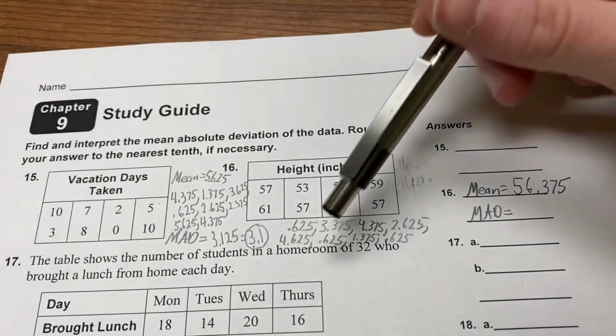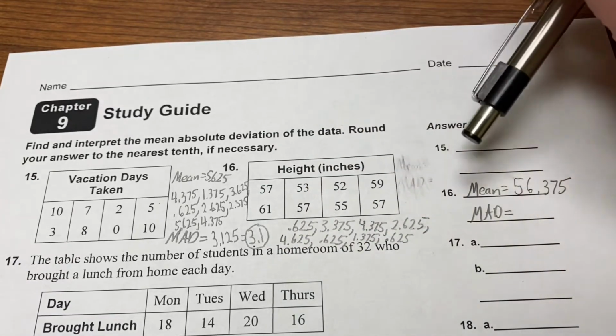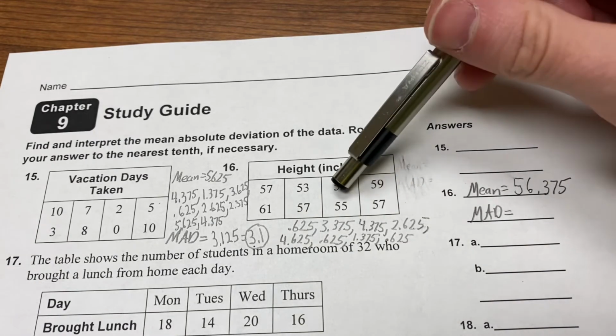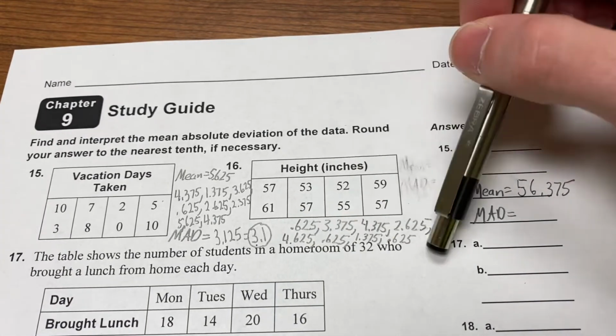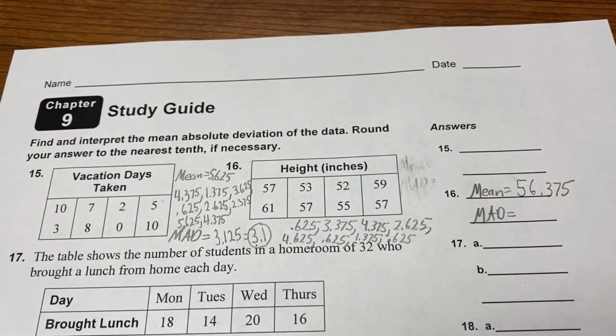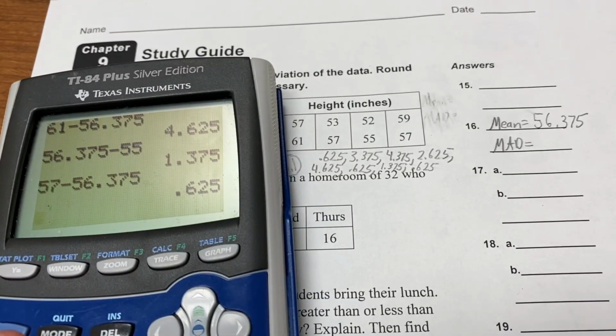All right, we have our 8 values here. This might be a little bit hard to read, but we got 8 different values. We know our mean. We found the difference between each of these numbers and their mean, and determined these different scores. You should not have any negatives when finding the MAD score. So now all we have to do is add them together and divide by the amount.